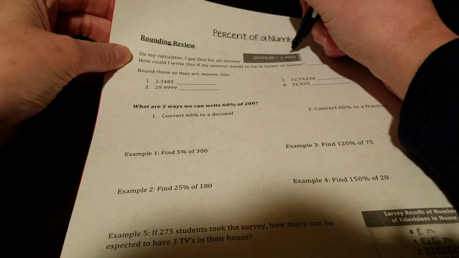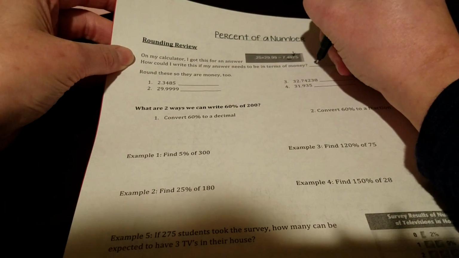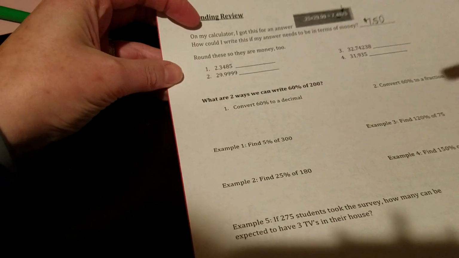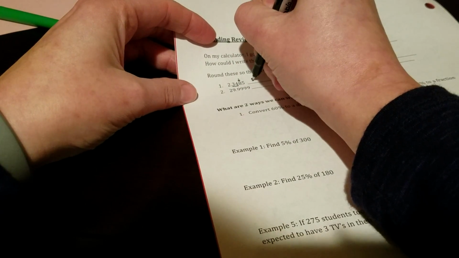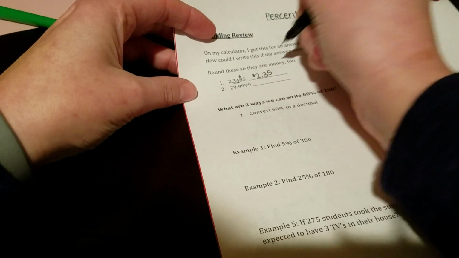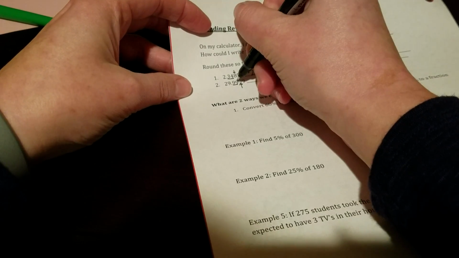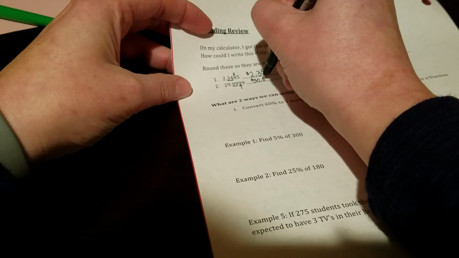But we look at the next number then, and because it's a 7, we actually have to round this up. So this would be rounded to $7.50. If we want to make these into money, this would be $2.34, but the 8 makes this $2.35. In this one we have 99 cents, but the 9 is actually going to make this all go up to the next dollar. So this would actually be $30.